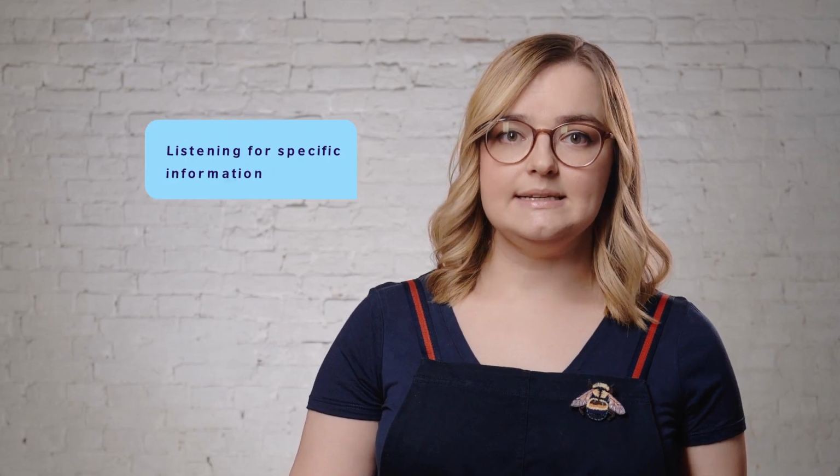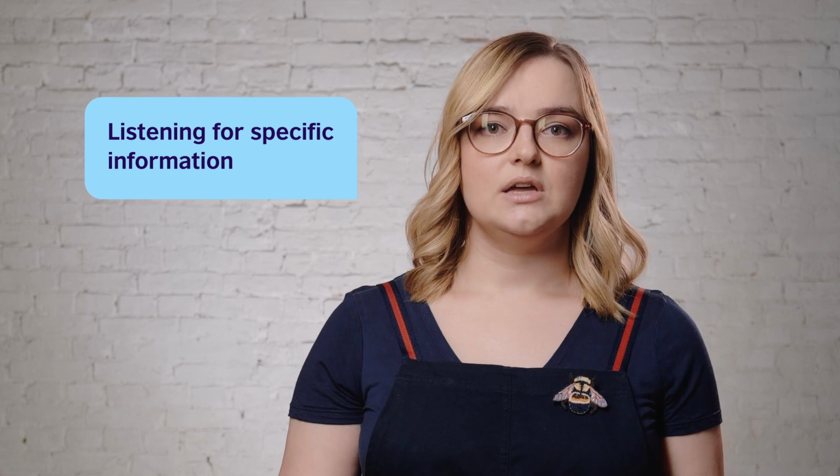The next one is listening for specific information. The learners listen to find out some specific details at the word level, for example, keywords. Here, the learners don't have to understand the whole text, but only its specific part. For example, listening to the weather forecast to find out what the weather will be like tomorrow.